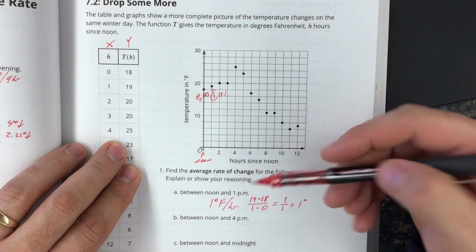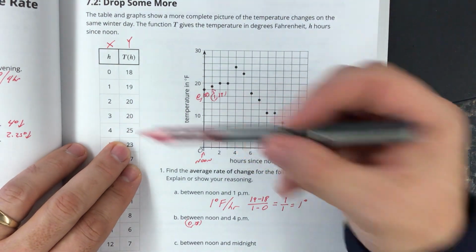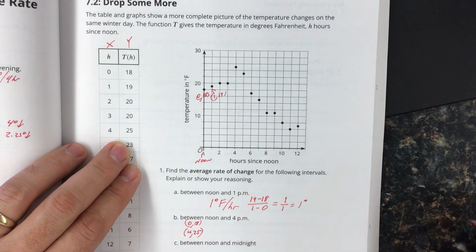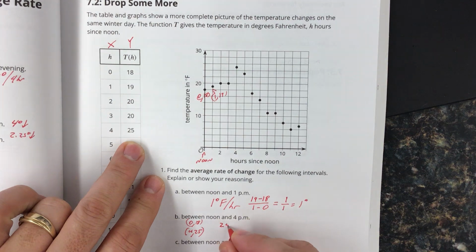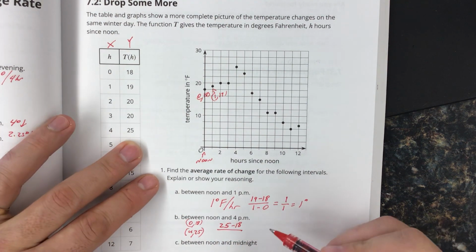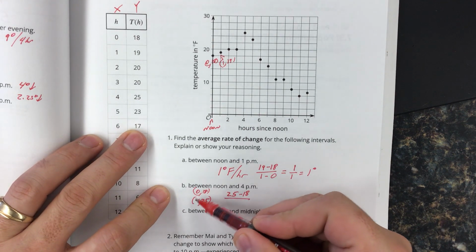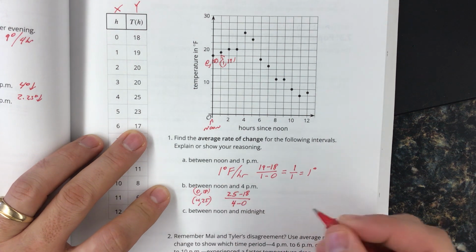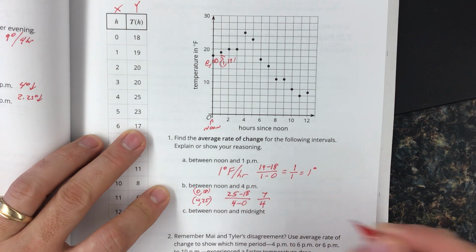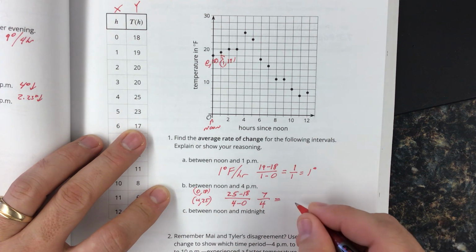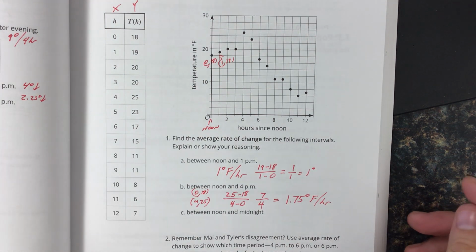Now it's asking between noon and 4. So noon is still at 0, 18. 4 o'clock would be 4 and 25. This one doesn't come out quite as nice, so I'll just use the formula. Subtract the y's. Remember, the order you do them in doesn't matter. You just have to be consistent. So if I do 25 minus 18, I gotta do 4 minus 0. Y is on top. Rise over run. 25 minus 18 is 7. 4 minus 0 is 4. 7 divided by 4 is 1.75 degrees per hour.